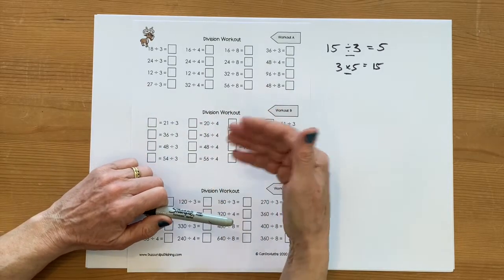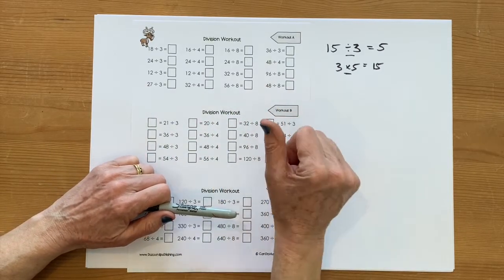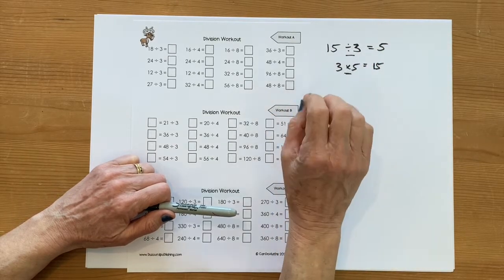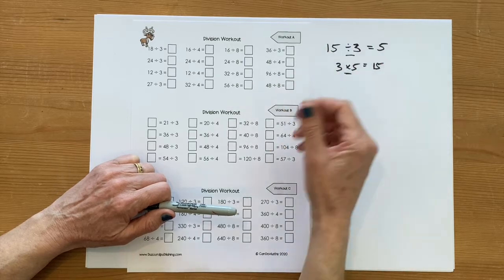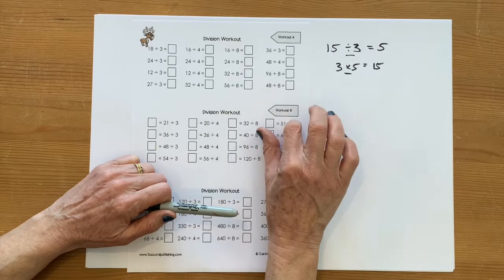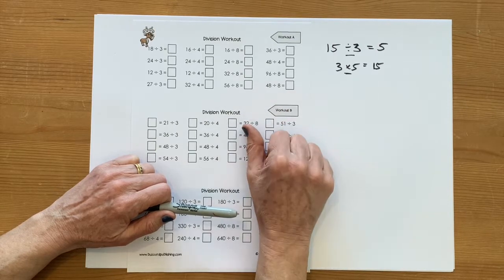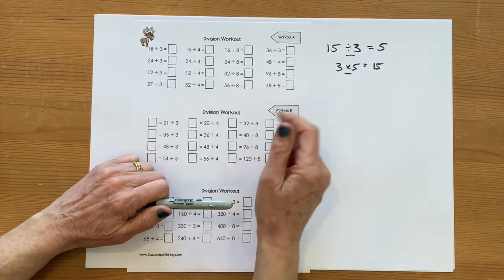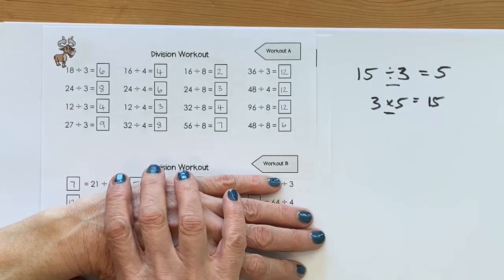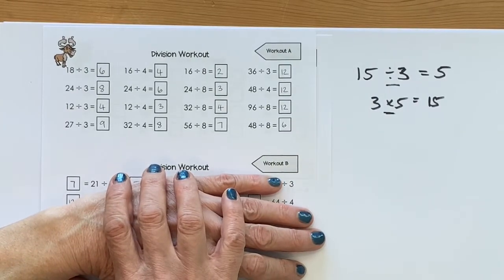So, for example, if you've got one that you're not sure of, rather than counting in steps of 3, stop and think, well, I know what 4 3s are, so I can use it to calculate 5 3s. Use counting in steps if you need to, but try to use known facts. Quick as you can, off you go. So here's the answers to workout A. Mark yours, see how you did, and then we'll play a game.